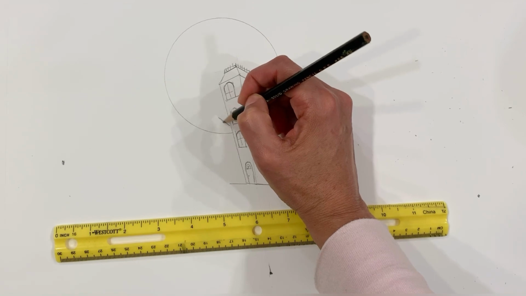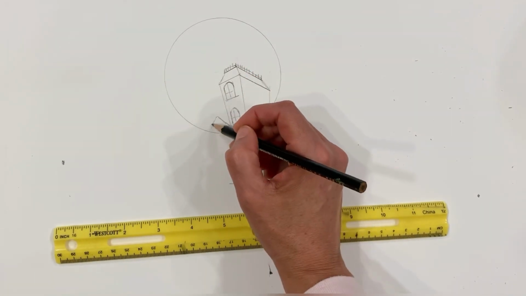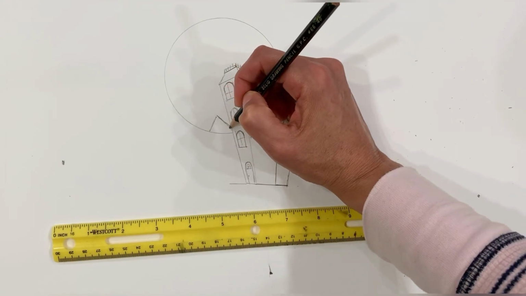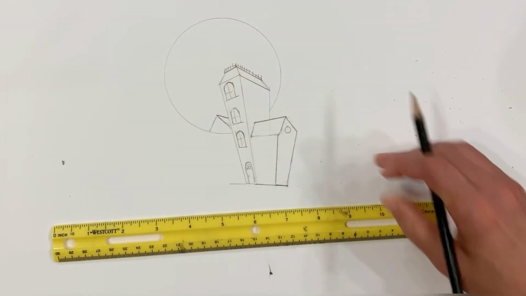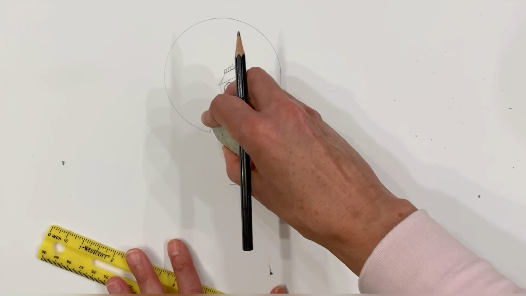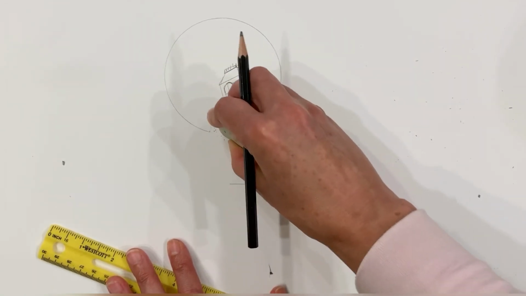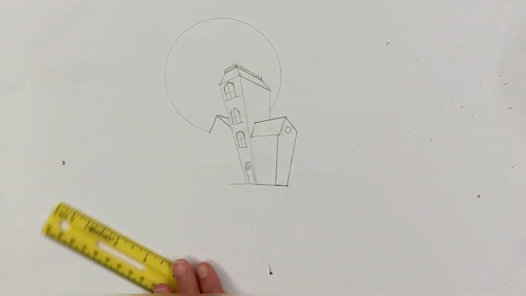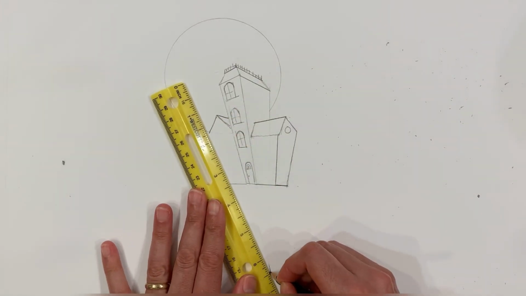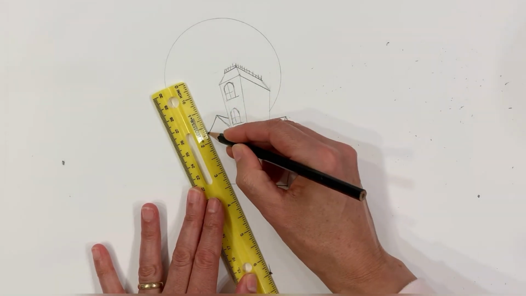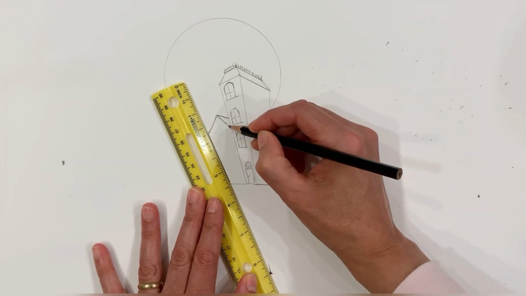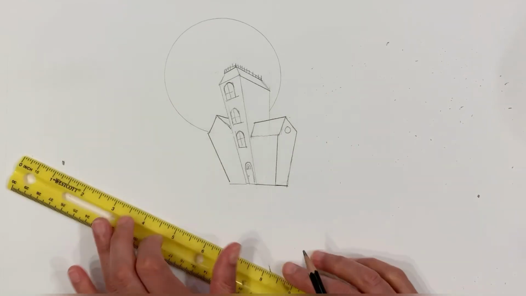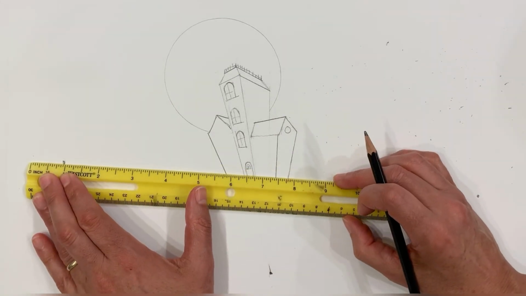And another roof coming up and down on this side. So this is free-handed. Erase the moon over here. Connect the vanishing point to the roof over there, and let's add the windows.